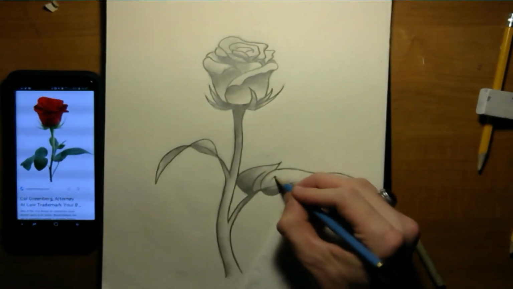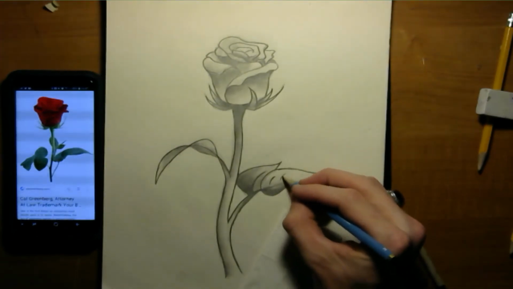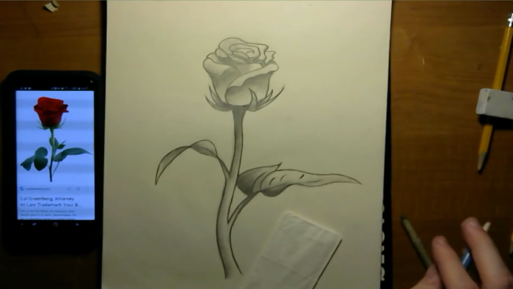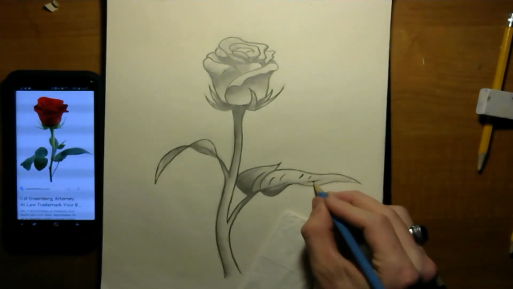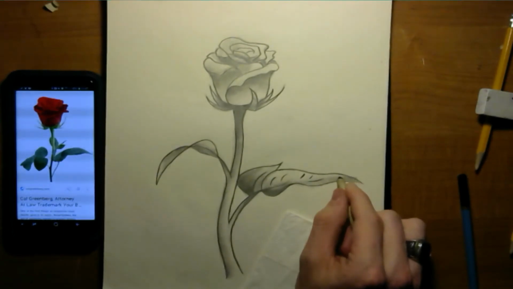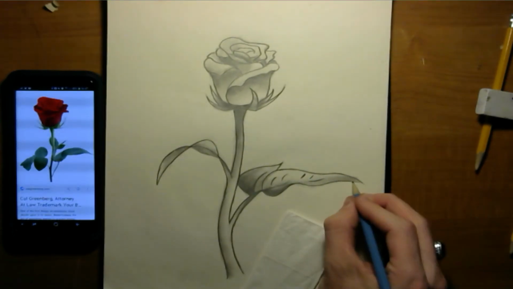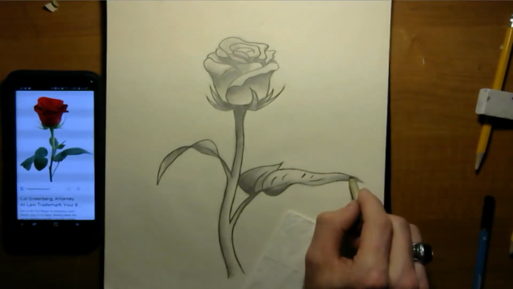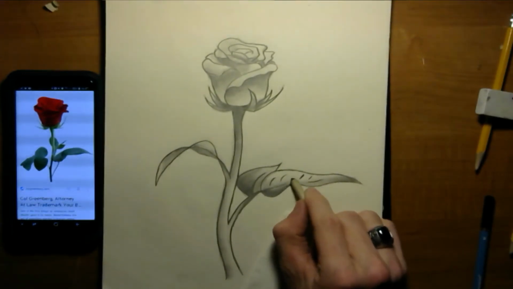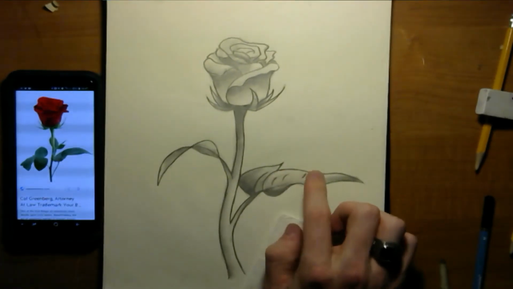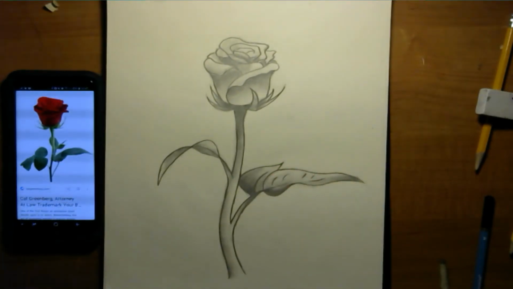Like you know that's curled. So you want to bow out the lines a little bit. Wrong angle, sorry. And there we go. Use your finger to smooth it out.